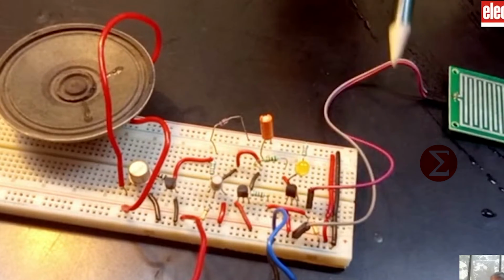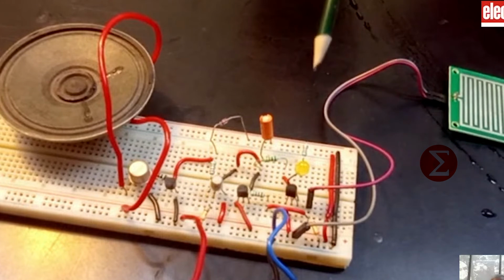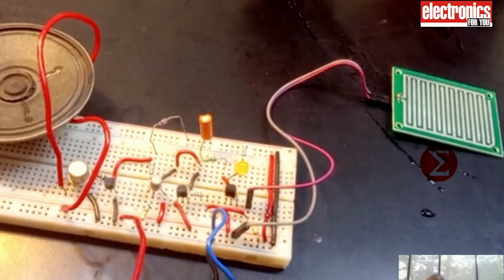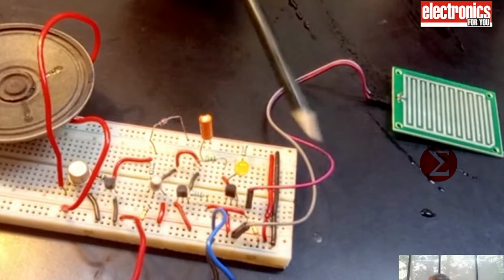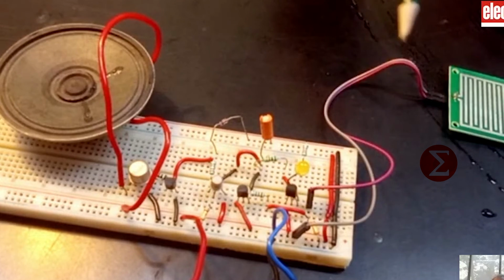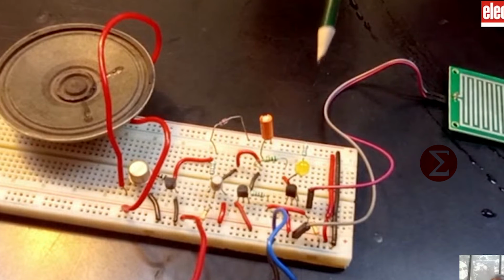To install this project, you have to create this circuit on a general-purpose PCB and not on the breadboard. After assembling the circuit on PCB for installation, put this rain sensor on the roof or in the area where rain falls. To use this circuit in the window opener project, install a relay here in place of the capacitor for opening and closing of the window automatically.